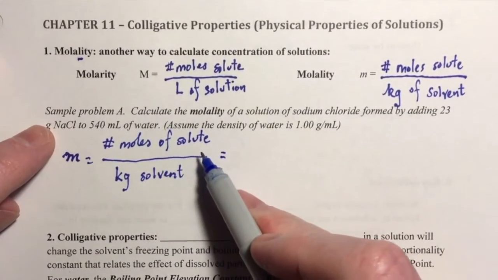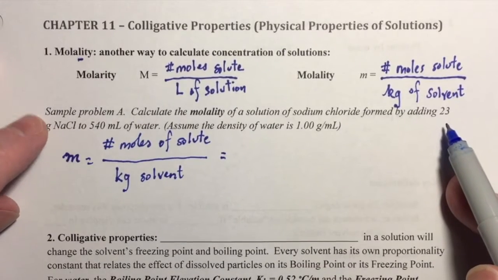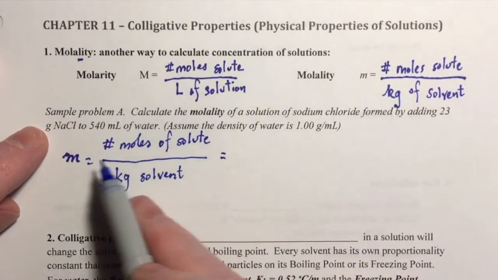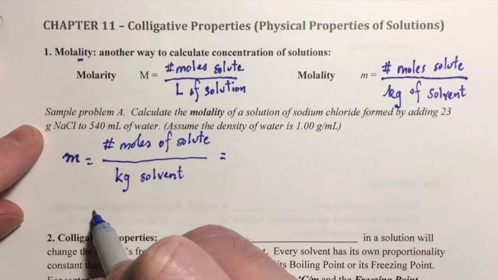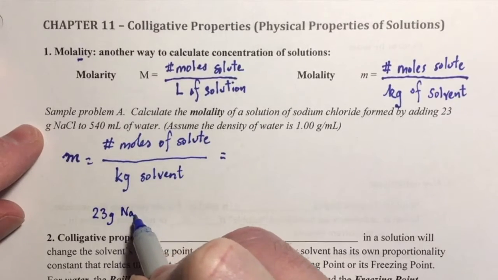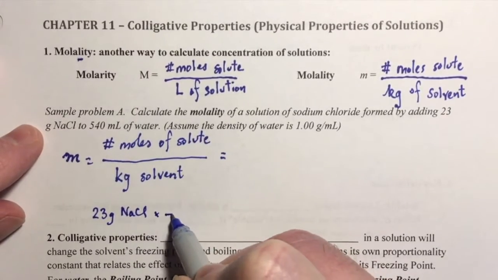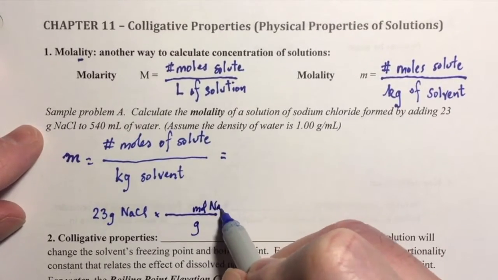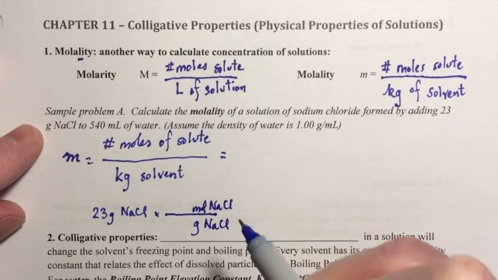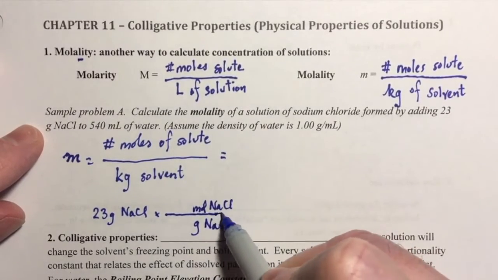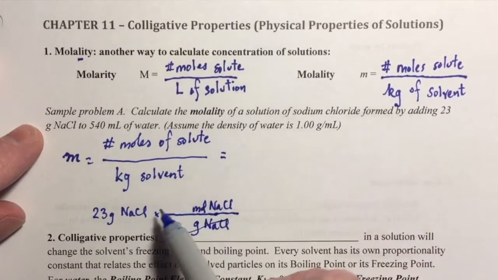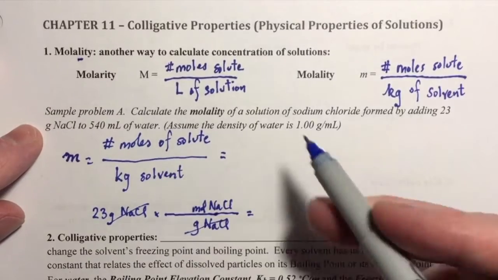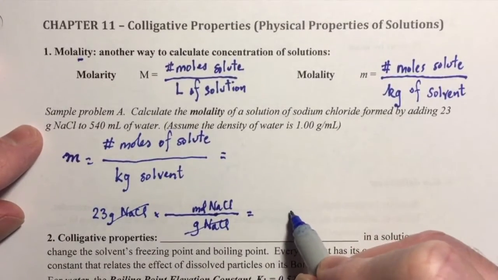The number of moles of solute, I'm given 23 grams of NaCl, so I have to do a side calculation to convert from grams to moles. So I'll do that here. 23 grams NaCl. We're going to do a gram to mole conversion. So the grams of NaCl will cancel, and I'll have moles of NaCl. And then I can plug that in the numerator up top.